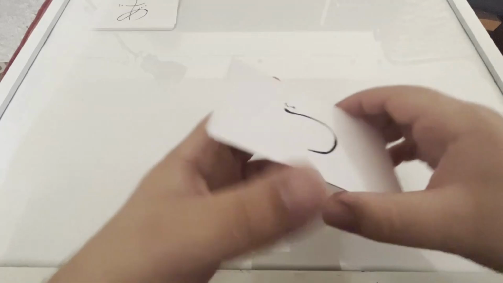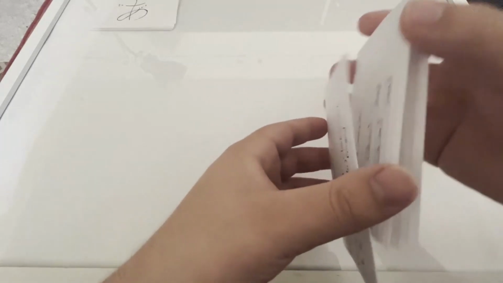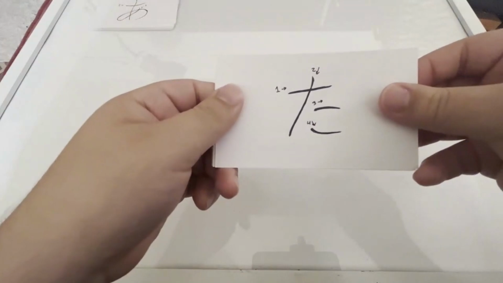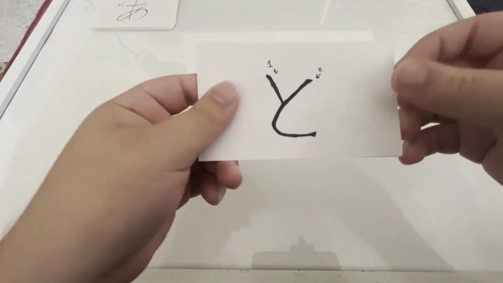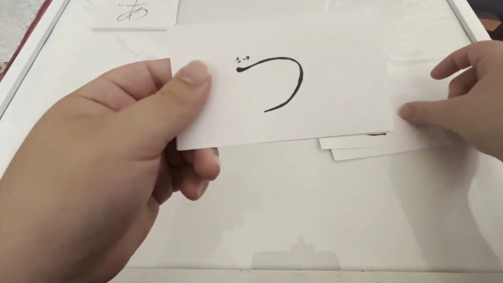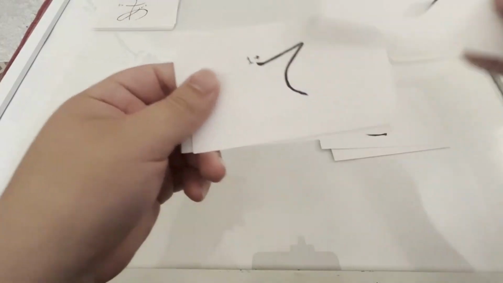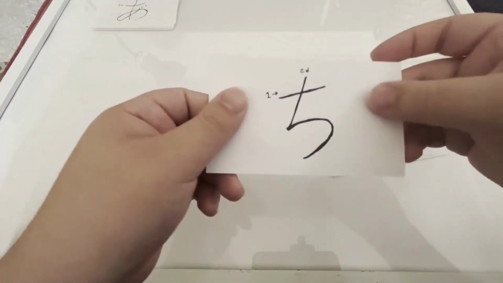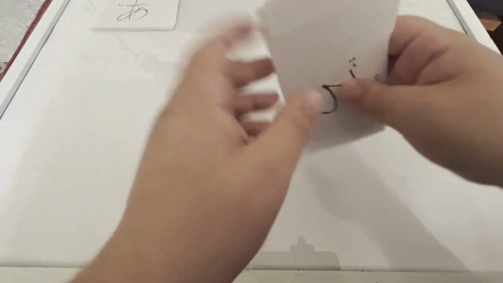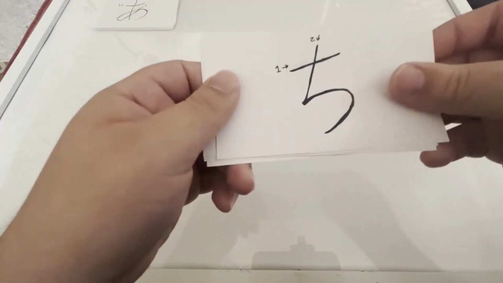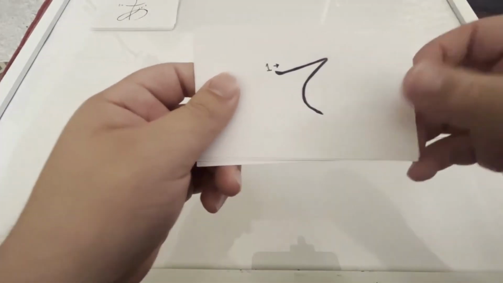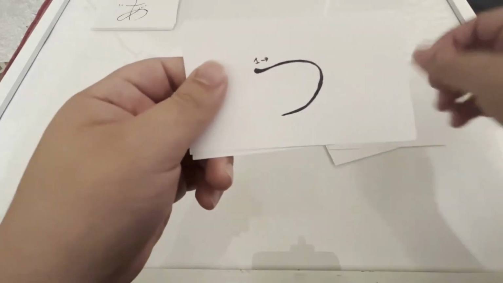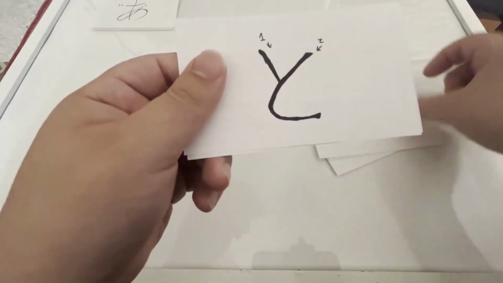Okay, so let's mix this up one more time, and we'll go through, try to be a little bit faster. Ta. To. Tsu. Te. Chi. Let's do that backwards. Chi. Te. Tsu, to, ta.